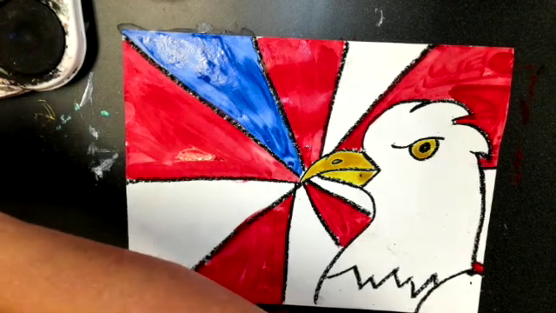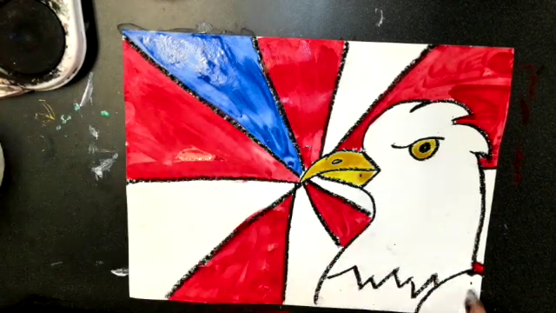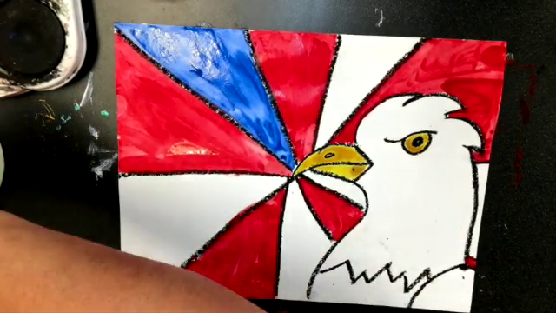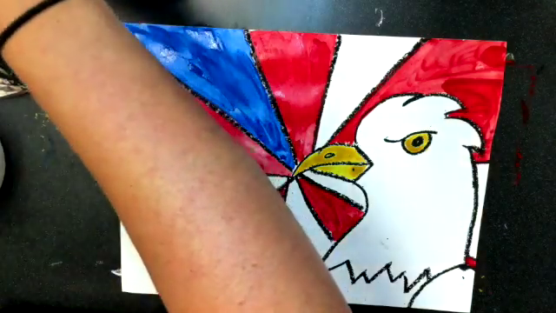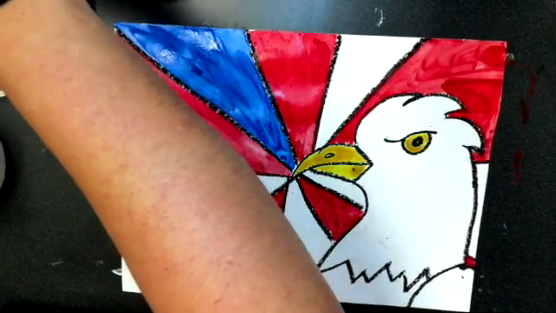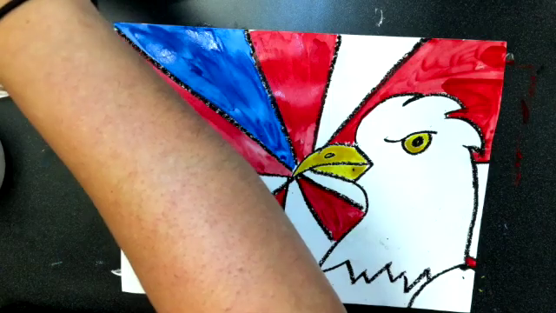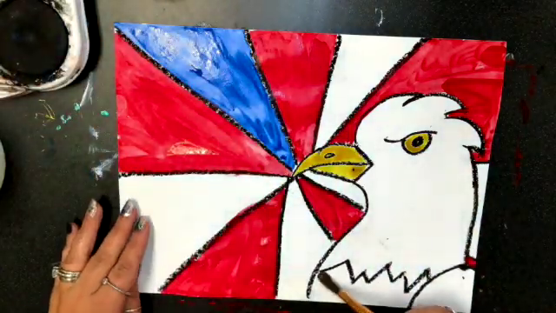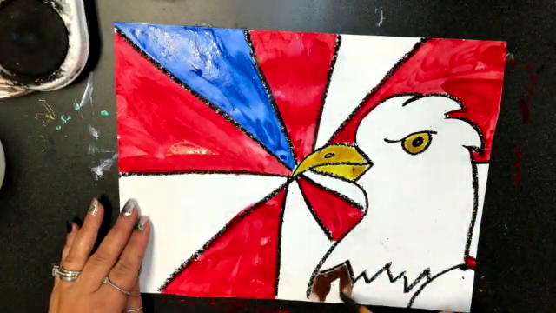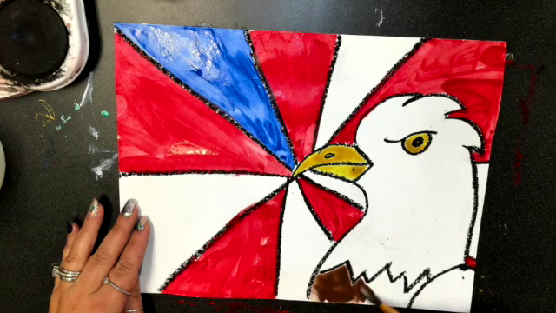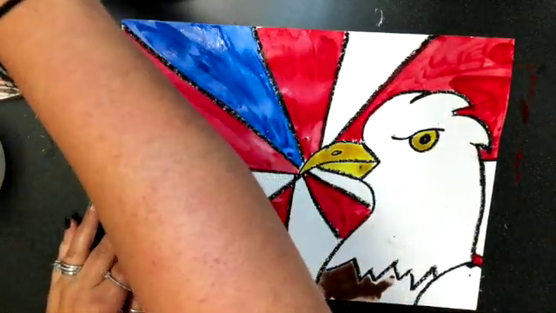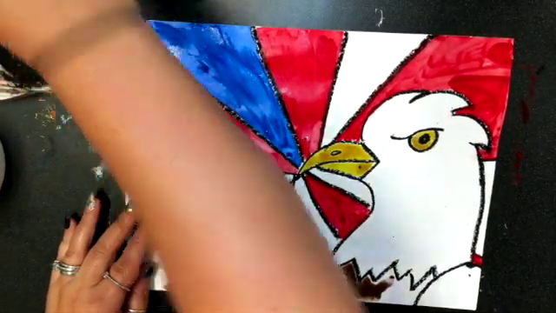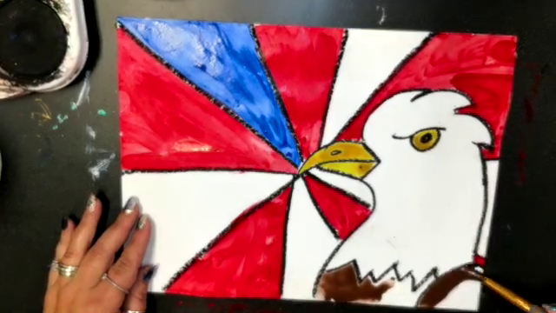I'm going to rinse my brush off, and I want to paint the bottom, his wing and the bottom of his body here brown, because that's what the color of eagles are. So I'm going to swirl around my brown and get some good color paint on there. And I'm going to paint this brown. Swirl a little bit more. The color a little darker. Do my wing here.